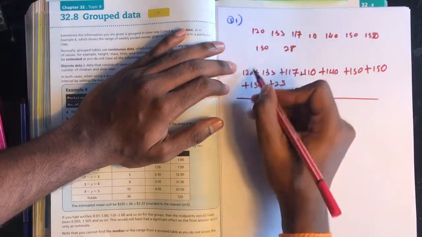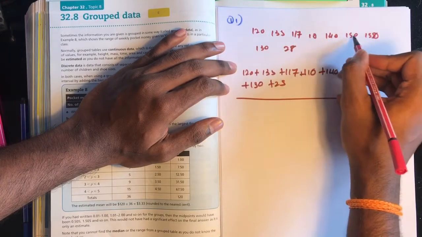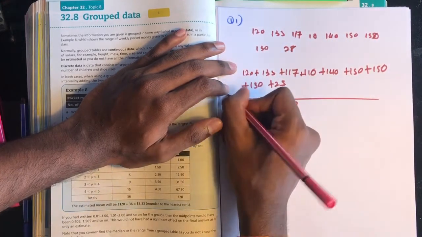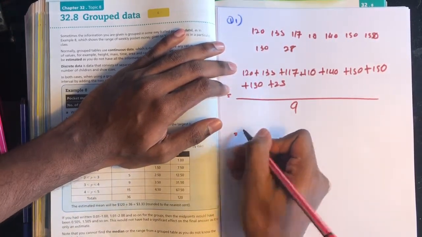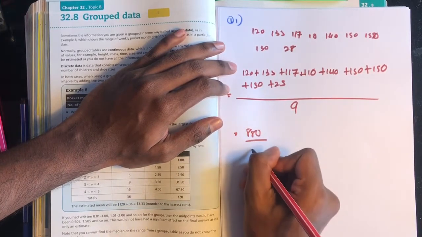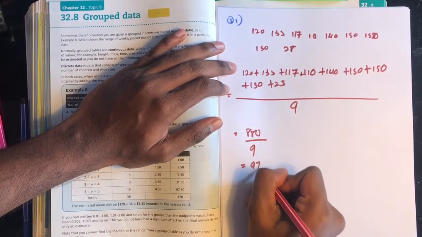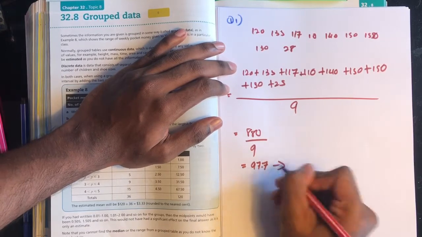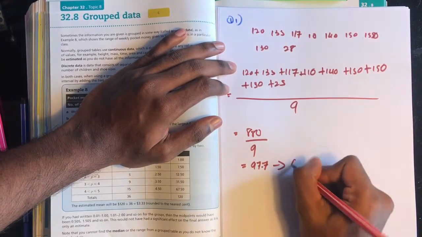Okay, so how many numbers do we have? 1, 2, 3, 4, 5, 6, 7, 8, 9. So you divide by 9. You press it in the calculator and it will give you 880 over 9, which is 97.7. Of course you need to round this off to become 98 kilometres.